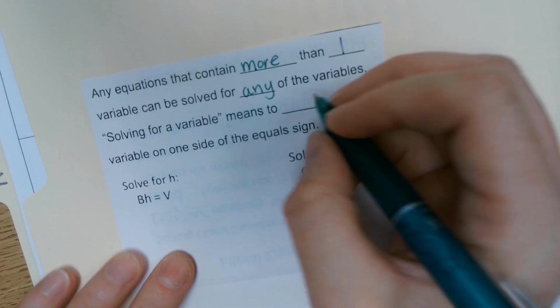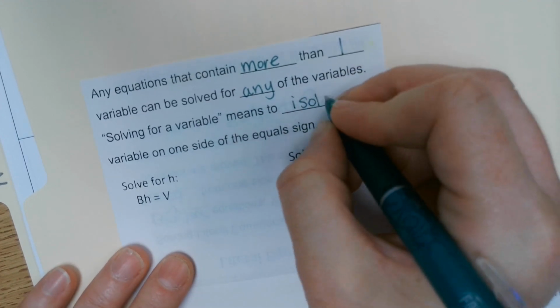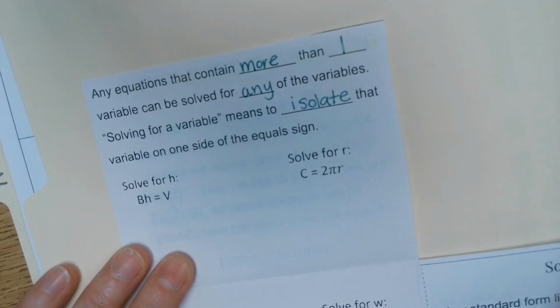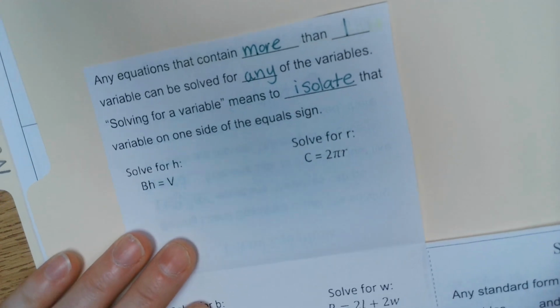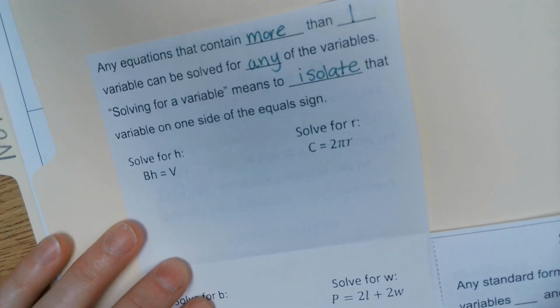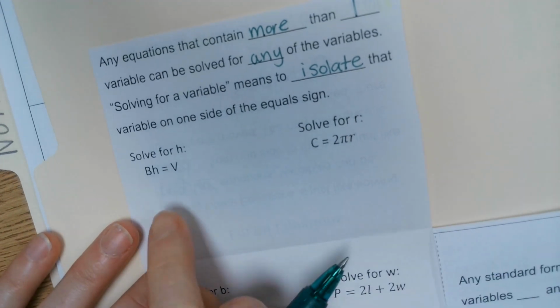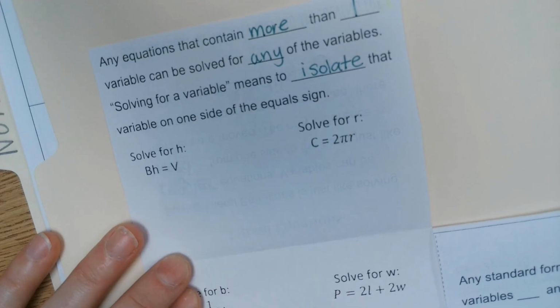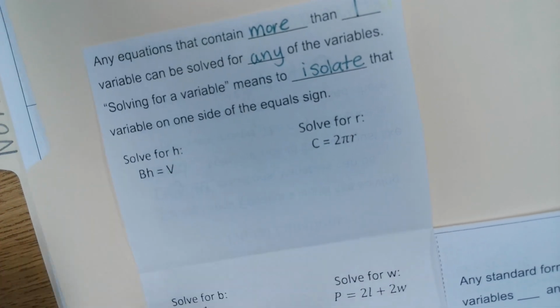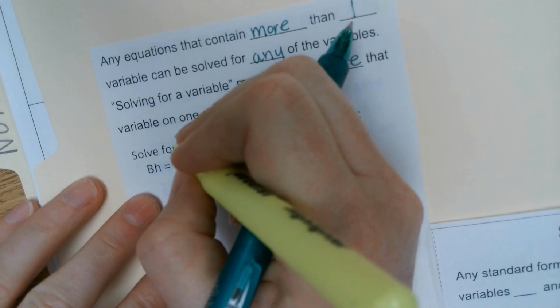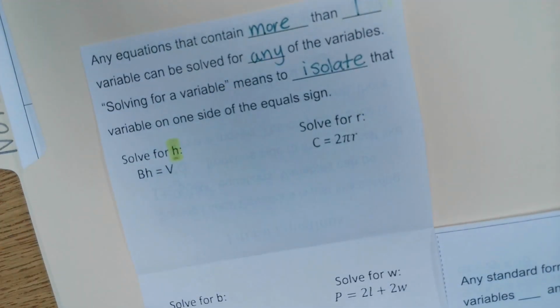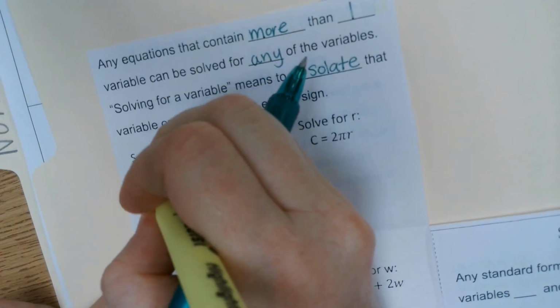Solving for a variable means to isolate that variable on one side of the equal sign. So isolate means get it all alone. So we are going to solve these four for a particular variable. So it says solve for h. Highlight h. And highlight h in the equation that we're solving.